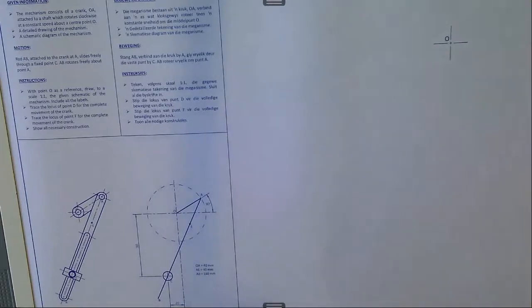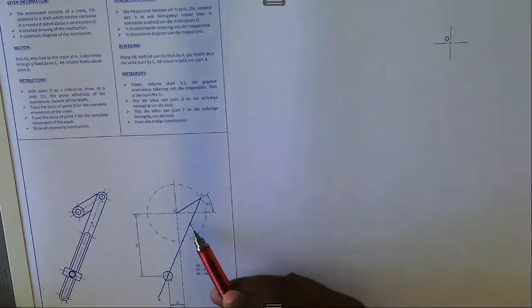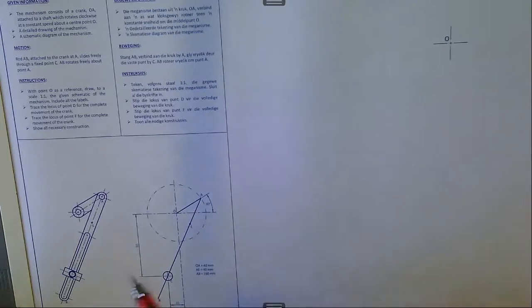So what is it that we are supposed to do? With point O as a reference point, we've got point O here. Draw to a scale 1:1 the given schematic diagram of the mechanism, include all the labels, trace the locus of point D for the complete movement of the crank, trace the locus of point F, right? It's point E and point B. They made a mistake in terms of their labels there. So we have got E as well as B. Trace the locus of point E for the complete movement of the crank. Show all necessary constructions.